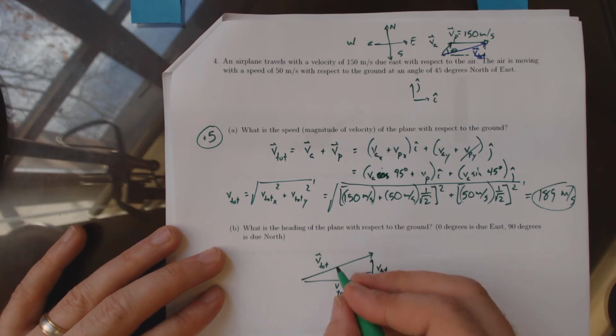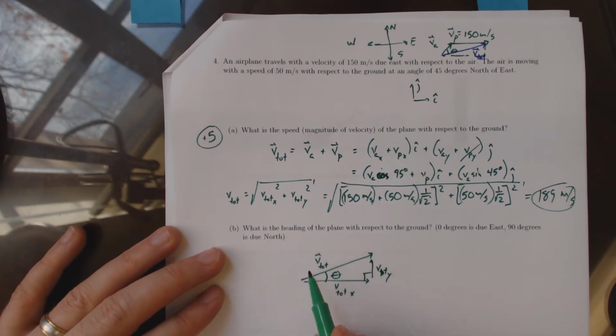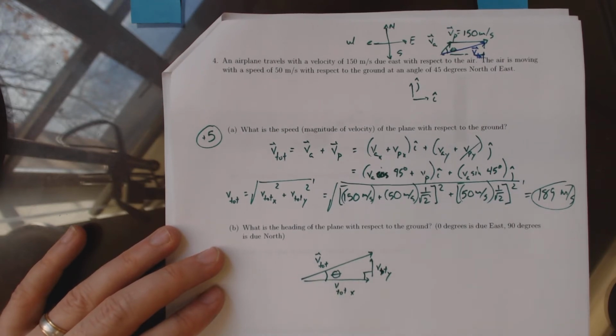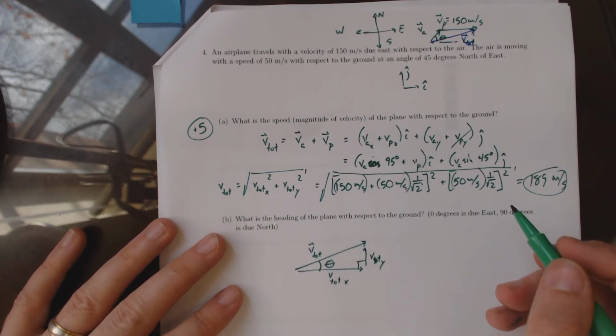And we want, where's it heading? I can call this theta. 0 degrees is due east, so 90 degrees is due north, so this is what I'm calling theta. That's my heading, so it's asking what's the direction of this velocity vector.